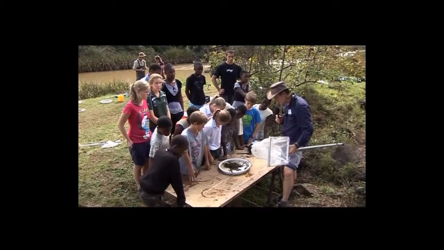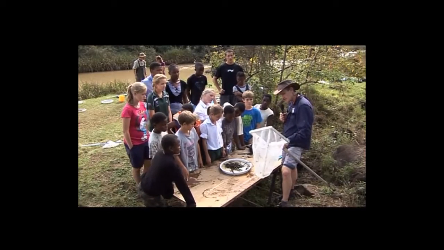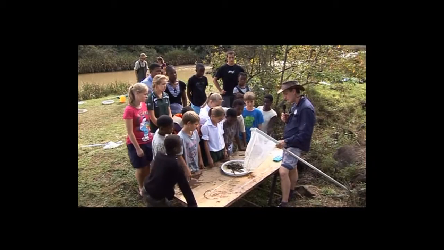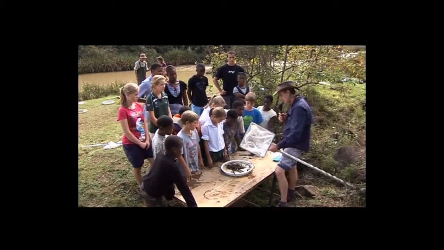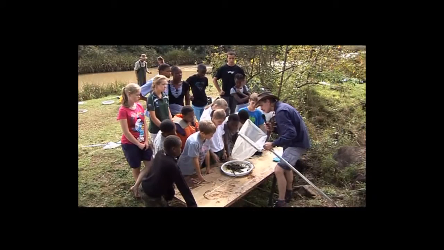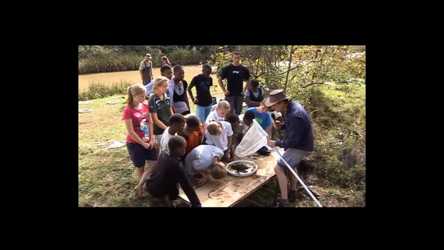Alright, so what we've done there is we've brought our sample up from the river in our net. We've tipped the net out into the tray. We've washed some water through the net. Now we're just going to have a quick look on the net to see if we've got nothing left behind. Can anyone find anything hanging on the net at the bottom there? Or have we managed to wash everything off?